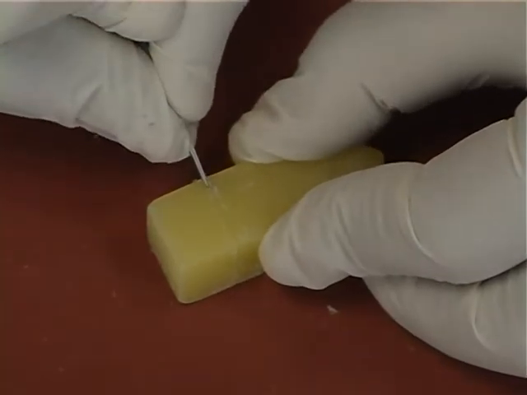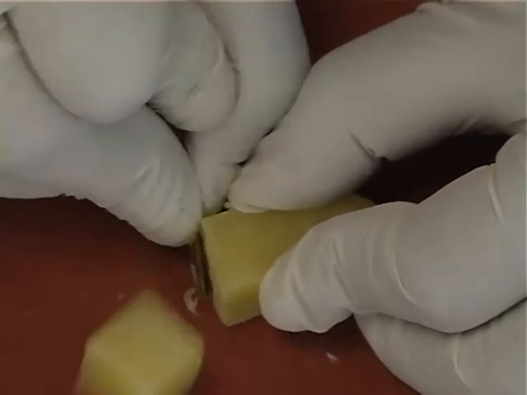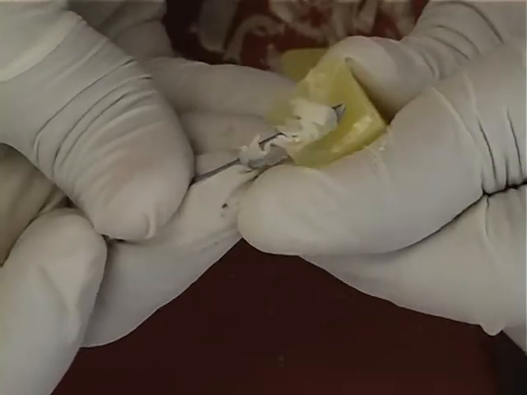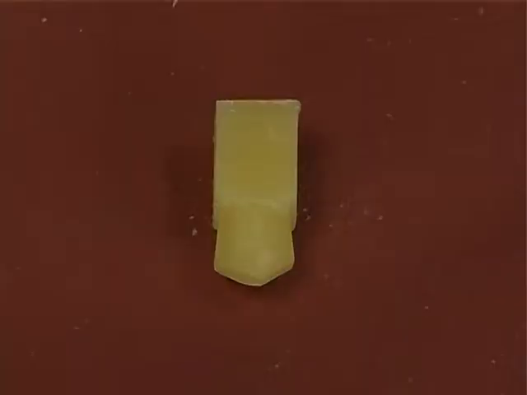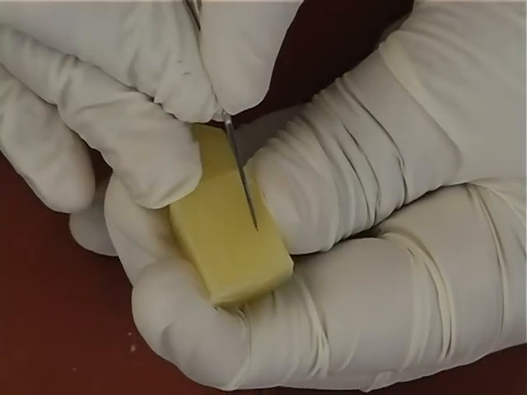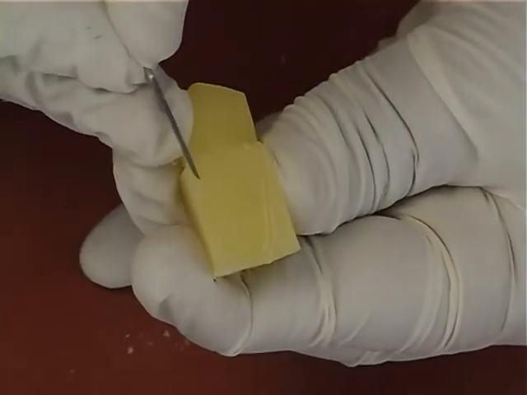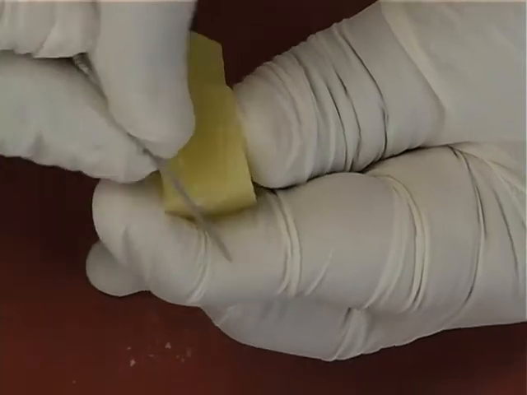Now remove the excess wax exactly at the marked end of the line, which corresponds to the apex. This shows the correct length of the tooth. Next, draw the mesial and the distal outline of the root on the labial aspect of the root part.